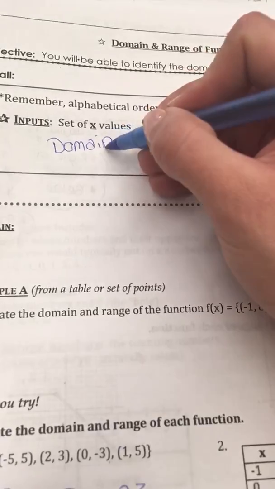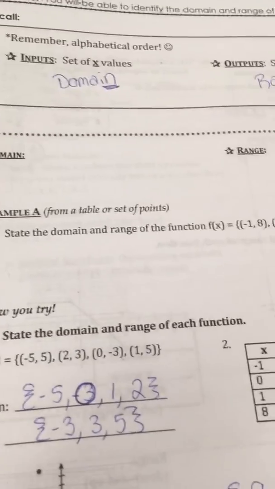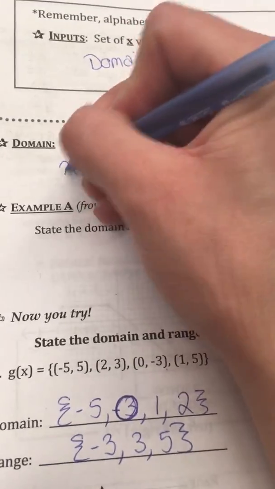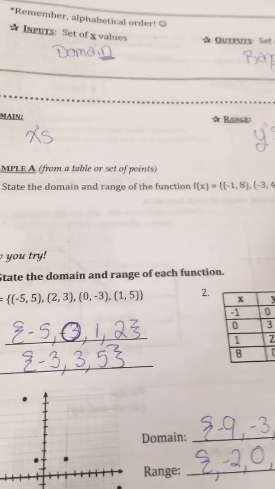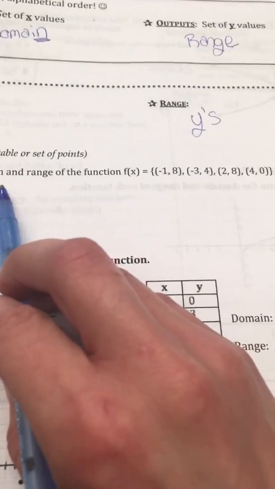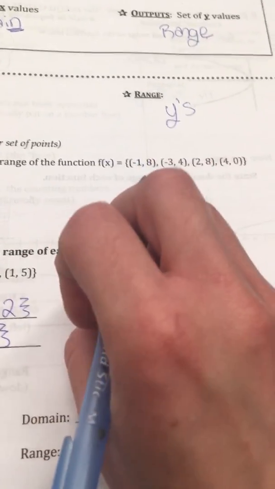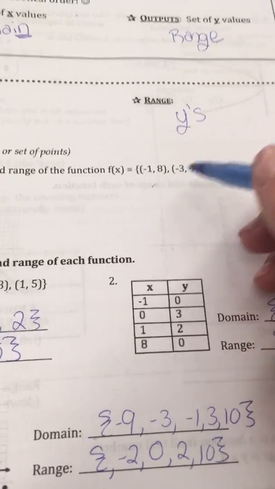Also, the word domain has the word "in" in it, telling you that that's the input. So domain is always your X's, we just said this. Range is always your Y's. So if you're given a table of values or a set of points, to list the domain and range, you simply list the X's and list the Y's, but list them in chronological order from lowest to highest.